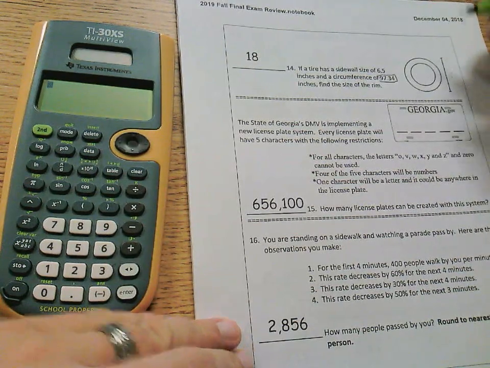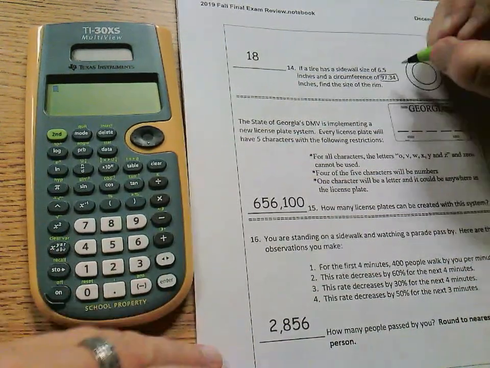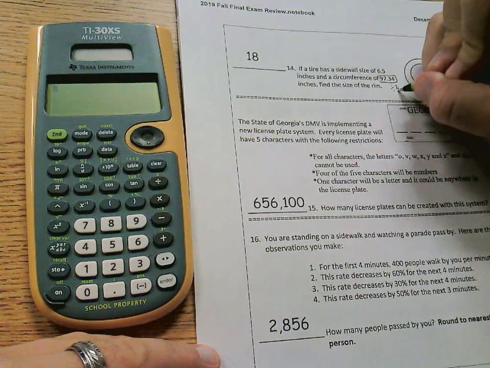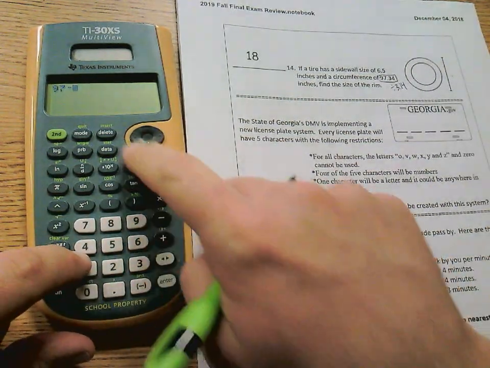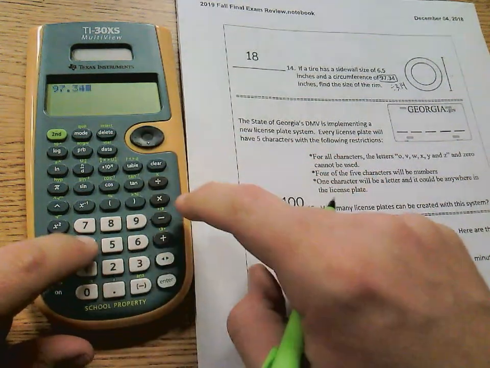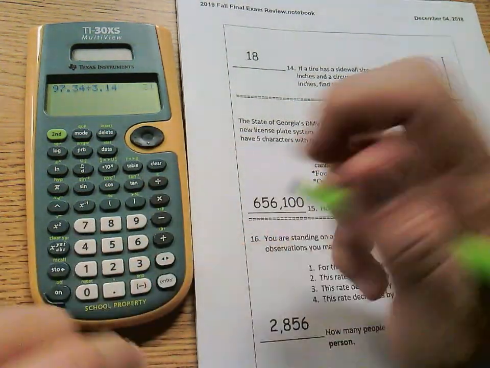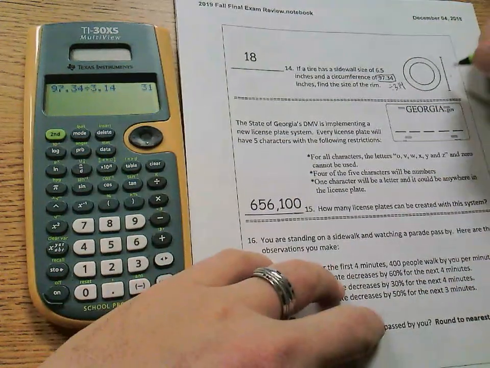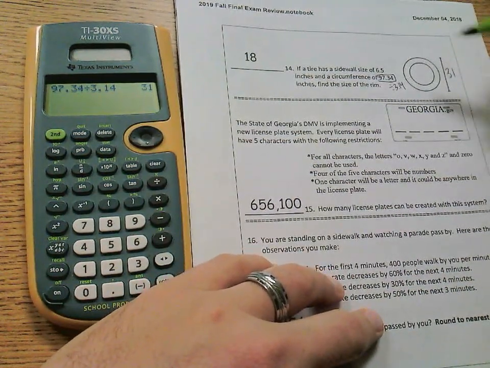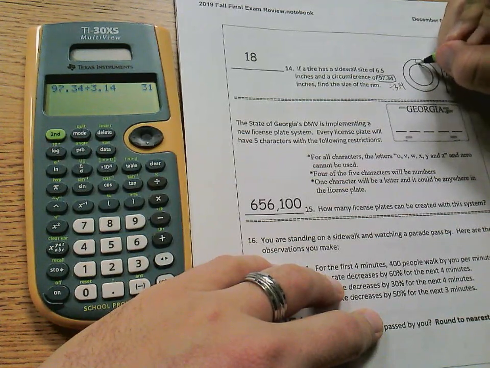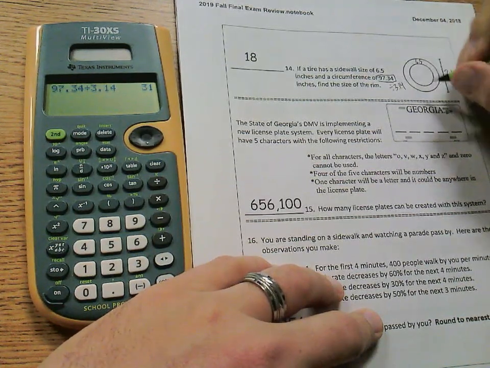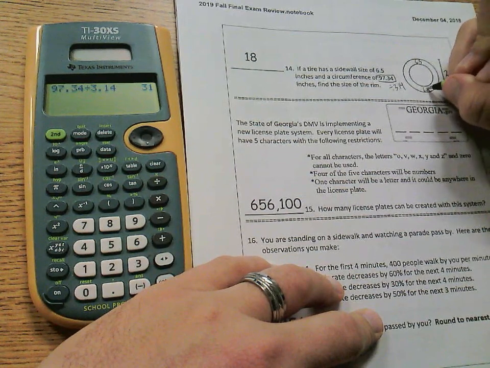So you're going to take 97.34 and divide that by 3.14, because you have to divide the pi out of that. So 97.34 divided by 3.14, you get an overall height of 31. So this is 31. Now it says the sidewall is 6.5 inches. So if you remember, the sidewall is right here. That's the upper sidewall, and it's also down here. This is the lower sidewall. What I'm looking for is the rim.